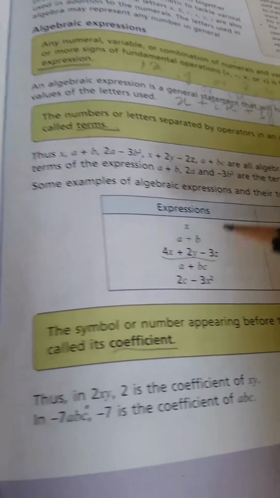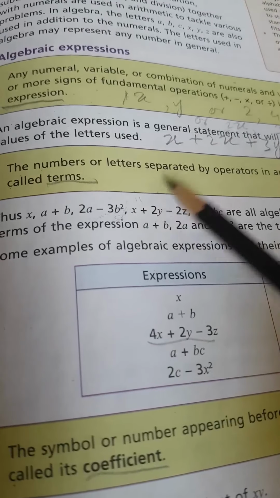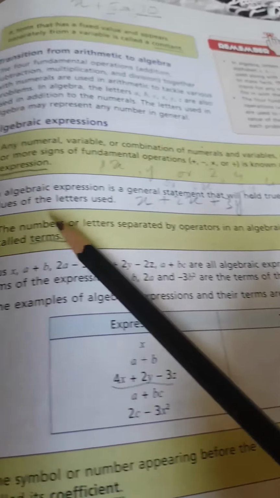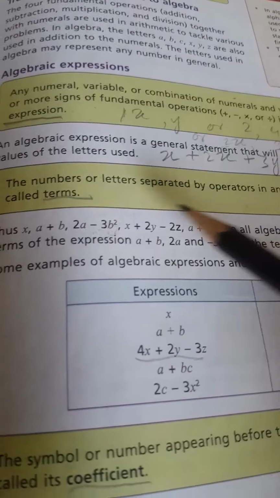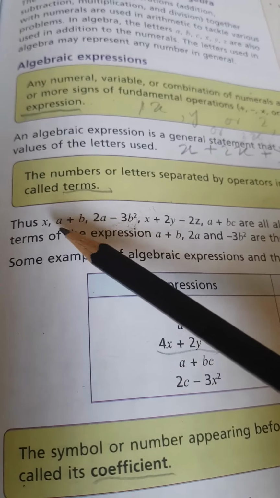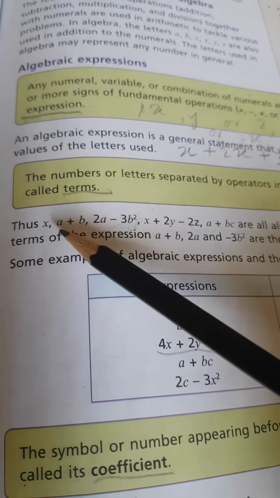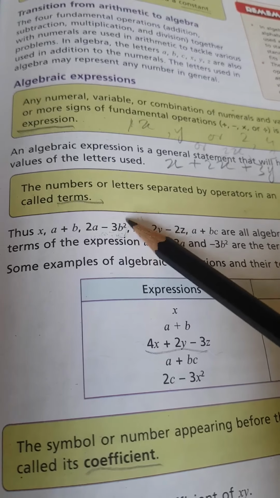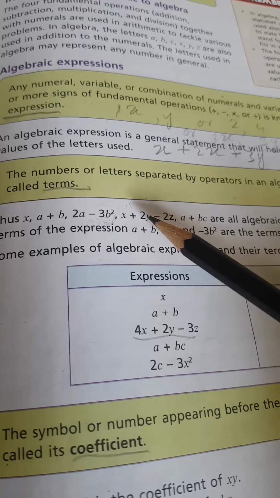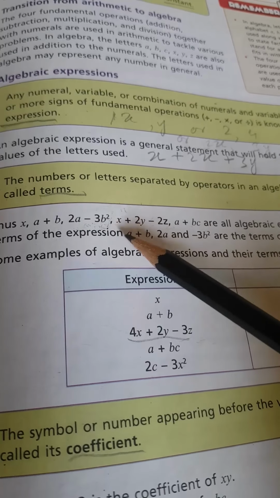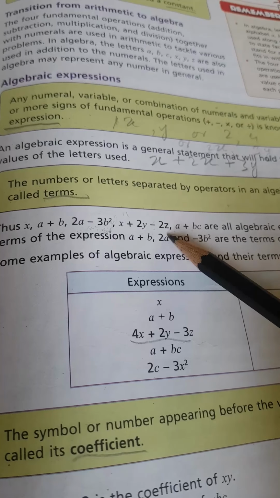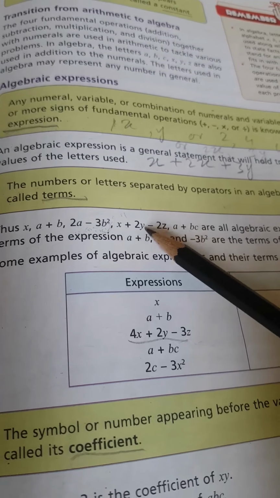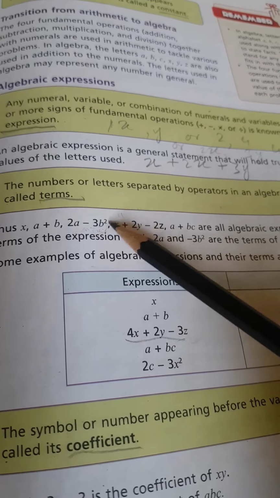Here you can study that the numbers or letters separated by operators in an algebraic expression are called terms. So all these are terms. In this expression there are two terms, a and plus b. In this expression there are two terms, 2a and minus 3b square. In this expression how many terms do you have? 1, 2 and 3: x, plus 2y and minus 2z. So these are the 3 terms of the expression.